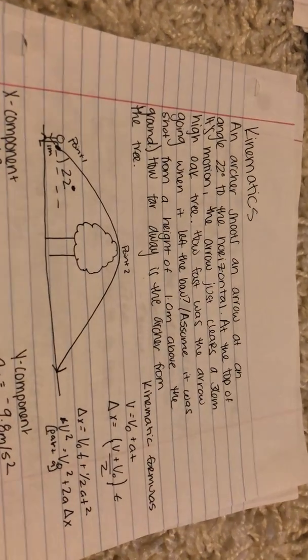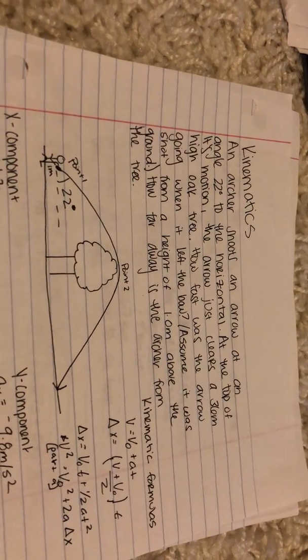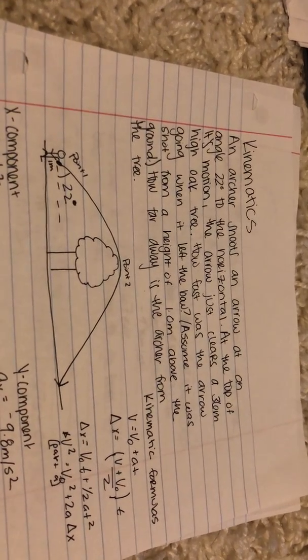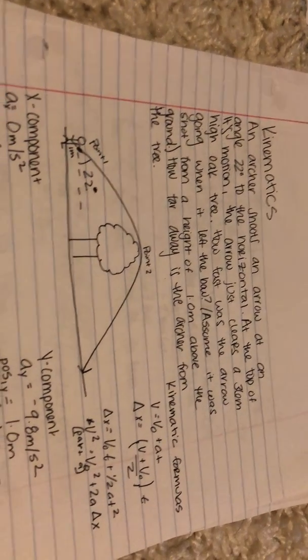Okay, the question I chose for my kinematic standard is: an archer shoots an arrow at an angle of 22 degrees to the horizontal. At the top of its motion, the arrow just clears the 36-meter high oak tree. How fast was the arrow going when it left the bow? Assume it was shot from a height of 1.0 meters above the ground. How far away is the archer from the tree?